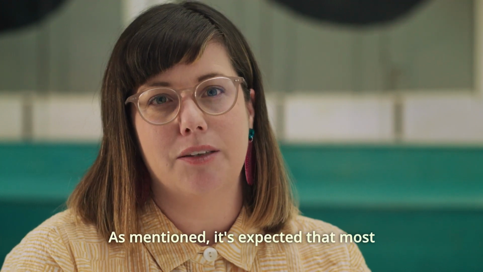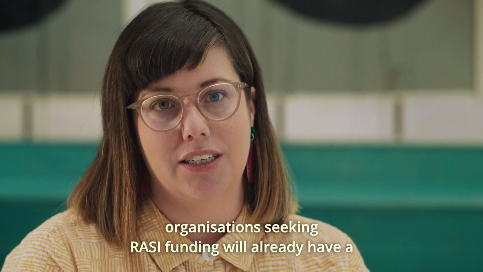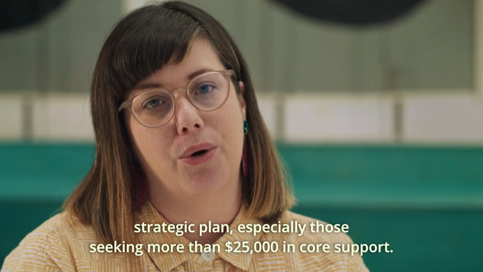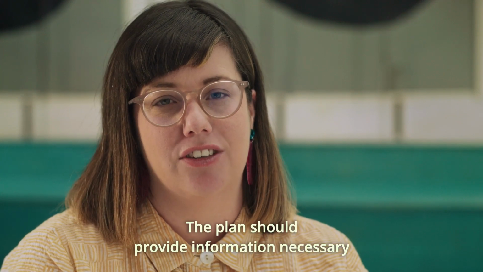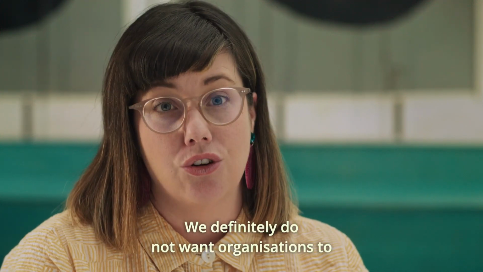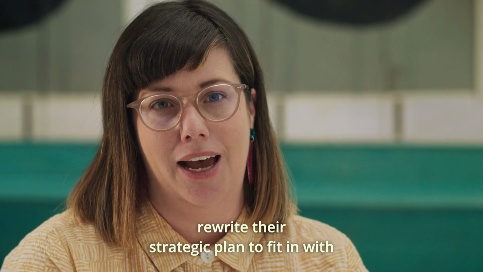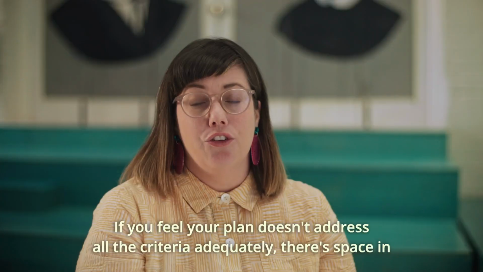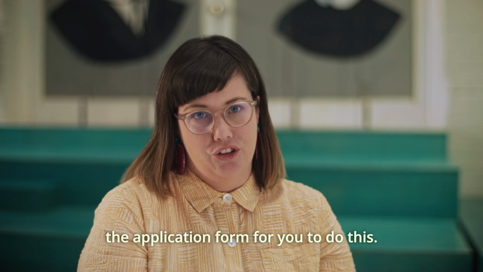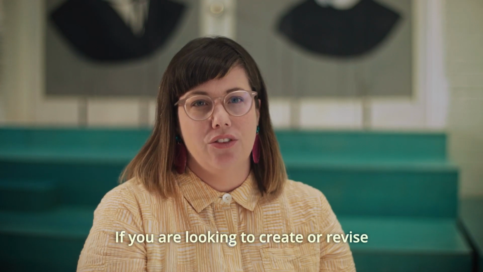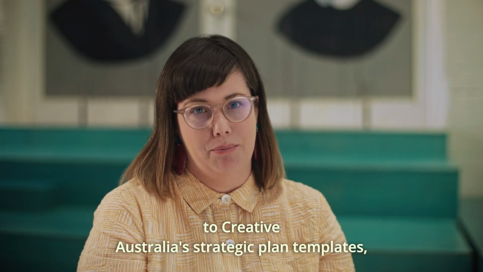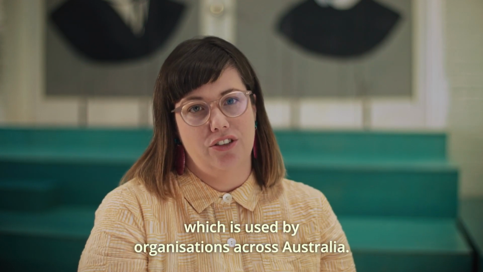As mentioned, it's expected that most organisations seeking RAVSI funding will already have a strategic plan, especially those seeking more than $25,000 in core support. The plan should provide information necessary to assess the organisation against the selection criteria. We definitely do not want organisations to rewrite their strategic plan to fit in with this application. If you feel your plan doesn't address all the criteria adequately, there's space in the application form for you to do this. If you're looking to create or revise your plan, the guidelines have provided a link to Creative Australia's strategic plan templates, which is used by organisations across Australia.